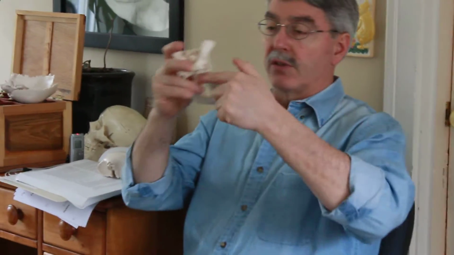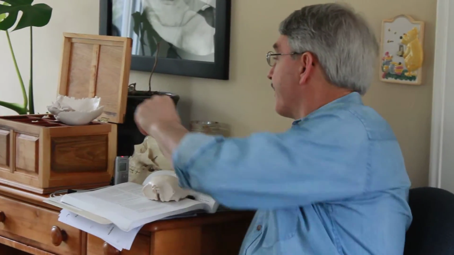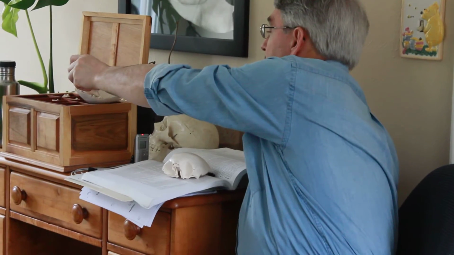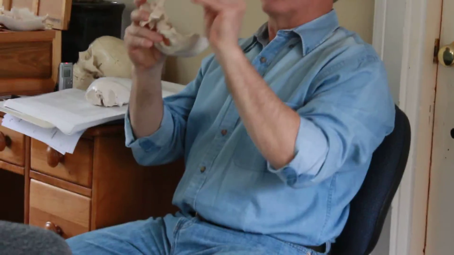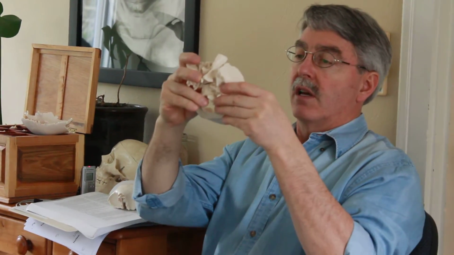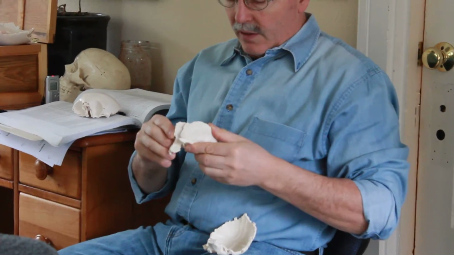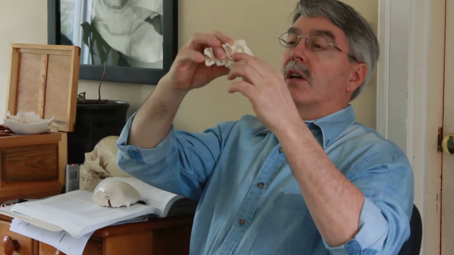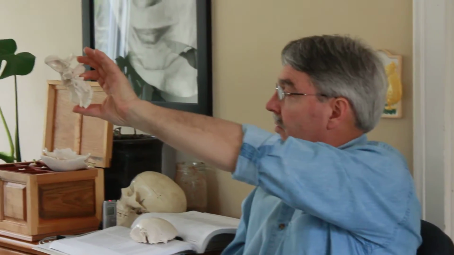Remember, there's these sutures back here that we often forget about, and that's where the temporal bone turns and goes in, and see it fits up in there. Okay, so now the temporal sphenoidal suture in the front is a pretty solid suture.